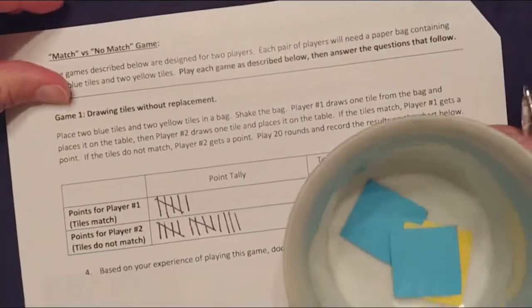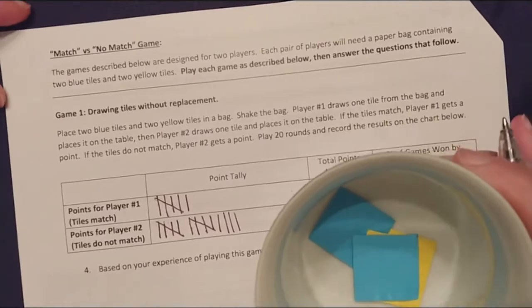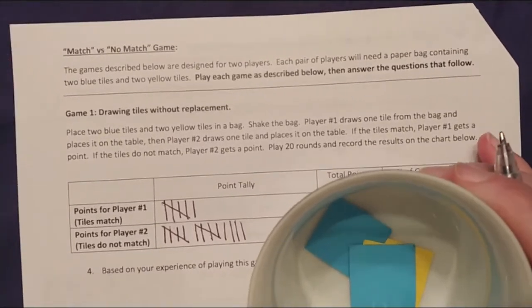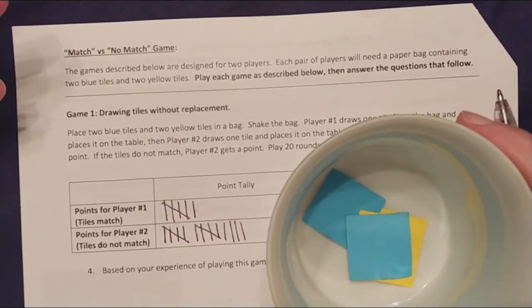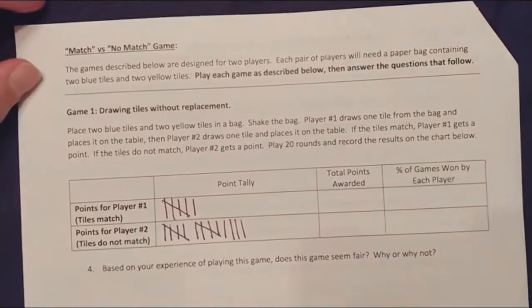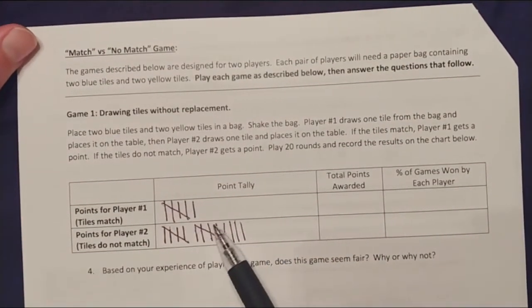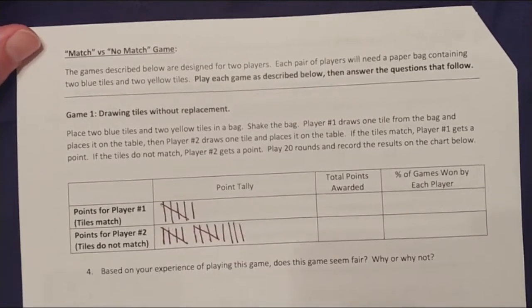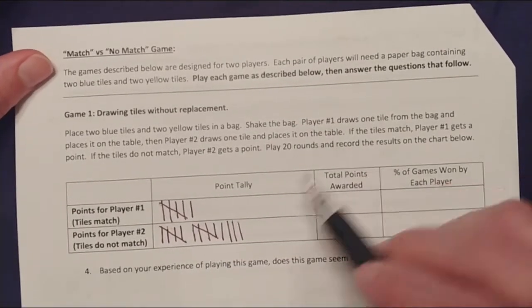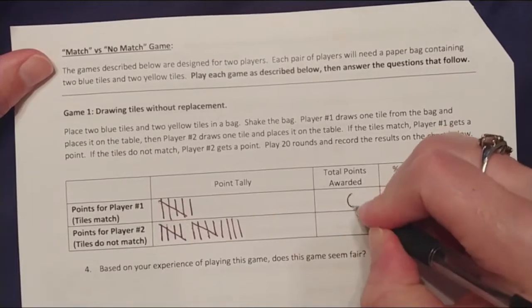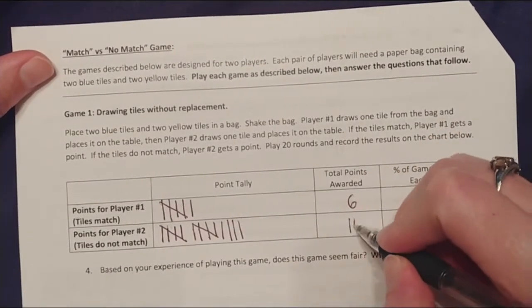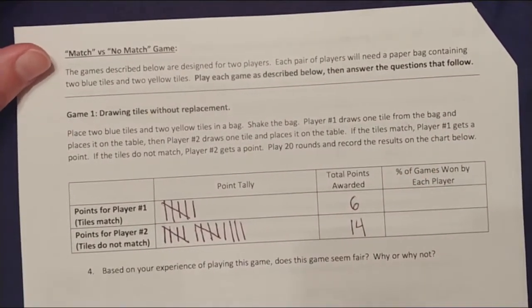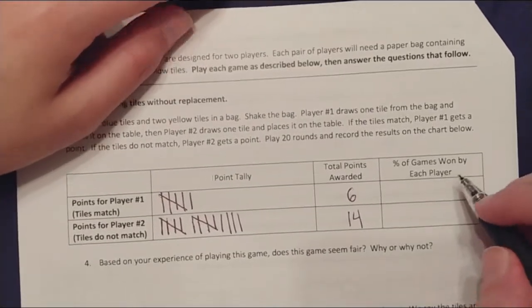Whew, alrighty. So of course, if you want, you can play this game with a family friend or your family, if you have someone there living with you, and then see what kind of a tally system that you get, right? And so here we have 6 points here, and then 14 points here. So what is the percent of games won by each player?